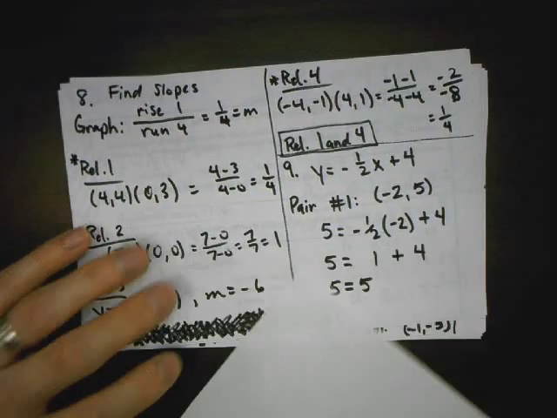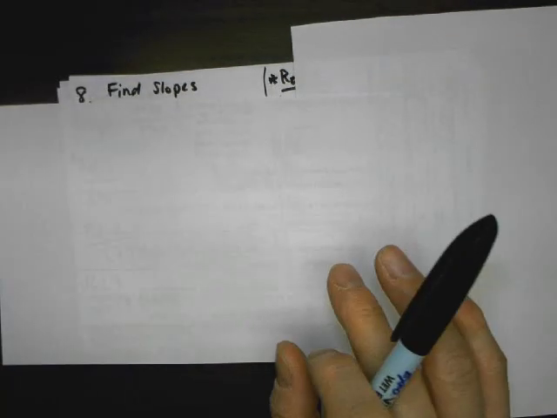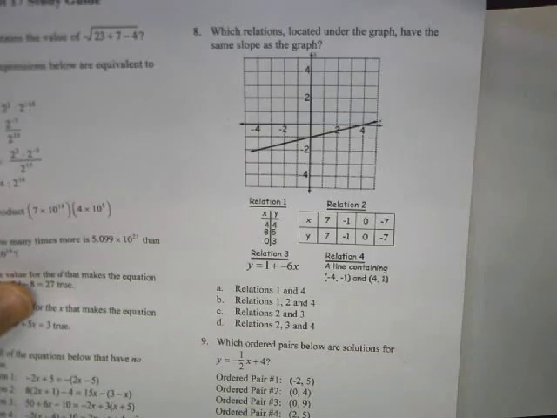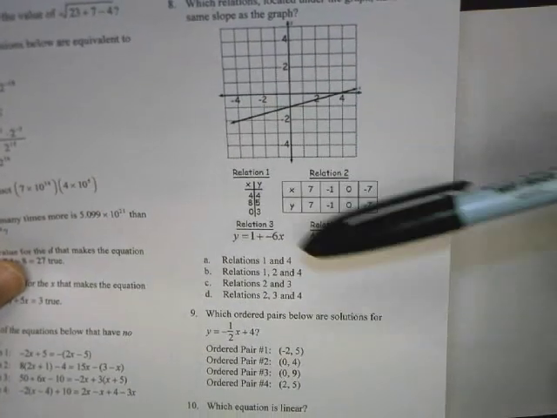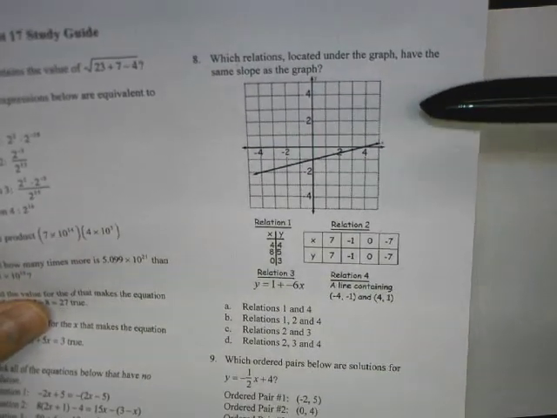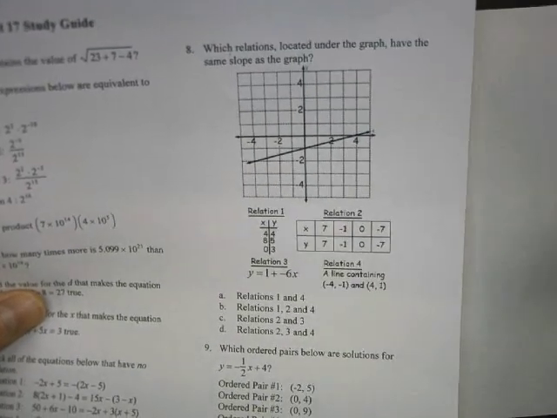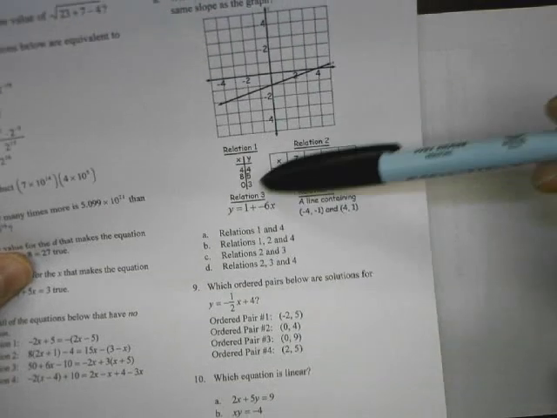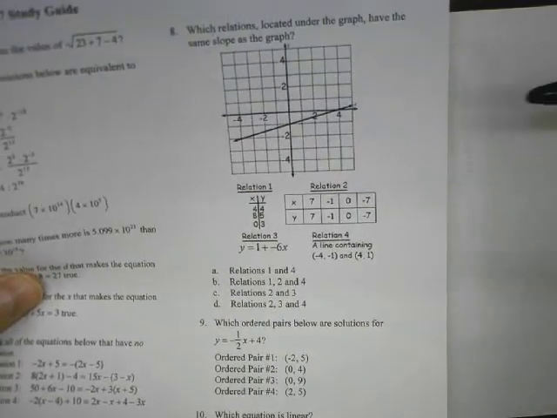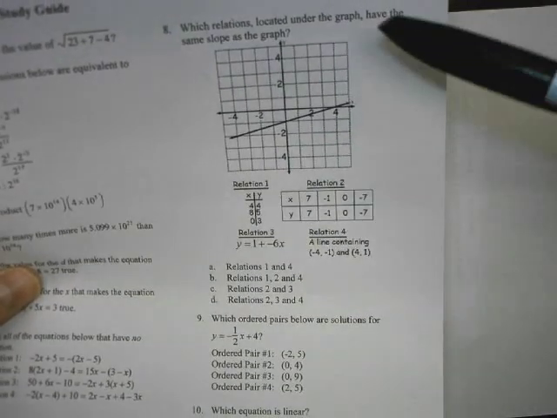All right, problem number 8. A lot of you are confused with this because you're trying to match the graph with one of these tables or equations, and that's a mistake. You have to read the directions. The directions say which relations located under the graph have the same slope. So none of these are going to be the exact same as the graph, so don't try to match it up that way. That's the mistake that you're making. Instead, find the slope for everything and see which ones have the same as the graph.